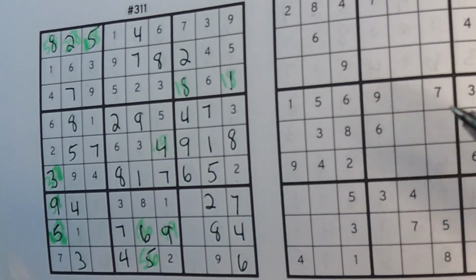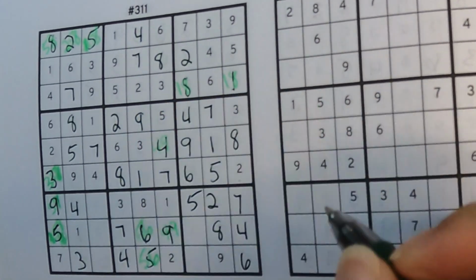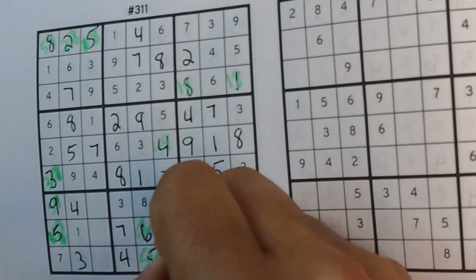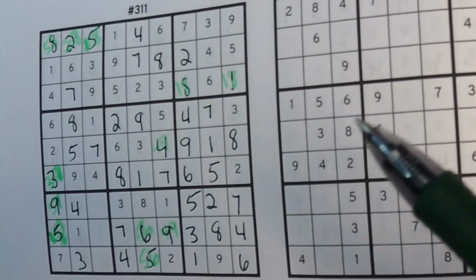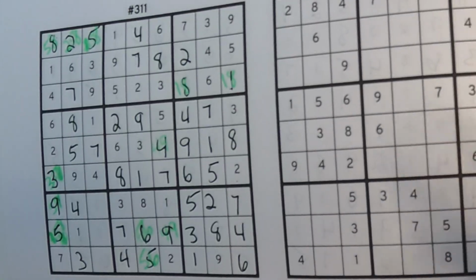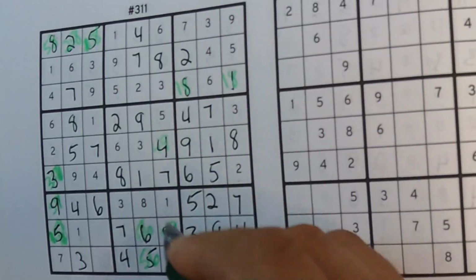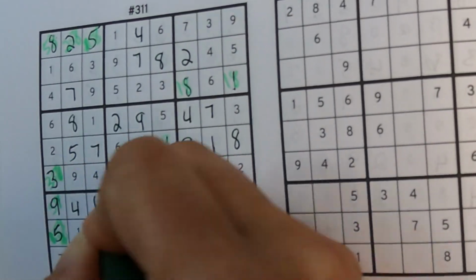For this box now we're missing 1, 3, and 5. We've got 1 and 3 here, so this is our 5. 1 here, so 3, 1. And for this box we're missing 2, 6, and 8. We've got 2 and 8 here, so this is our 6. 8 here, so 2 and 8.